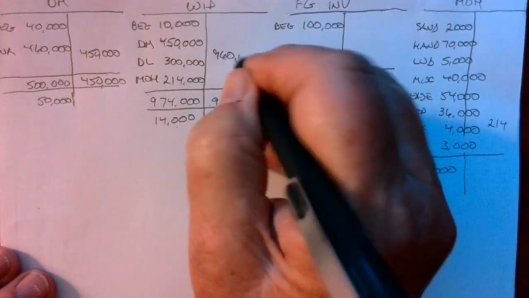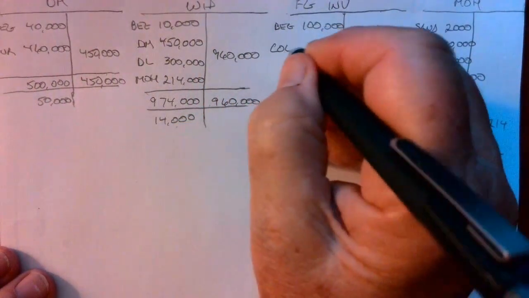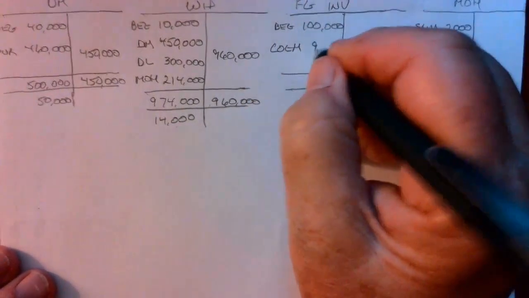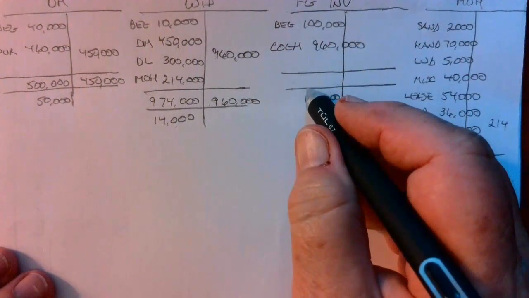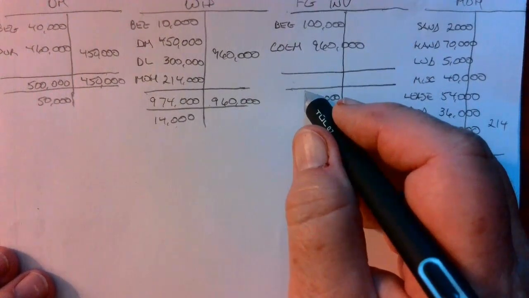So 960 comes out. That's cost of goods manufactured, which increases our finished goods inventory. And our goods available for sale then are 1060, right?